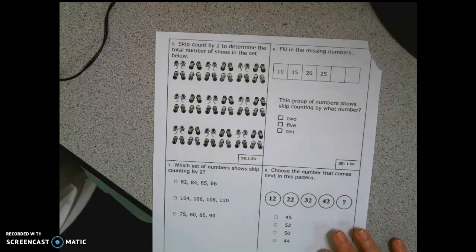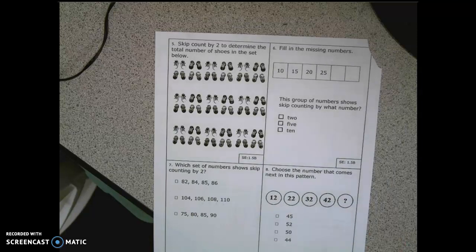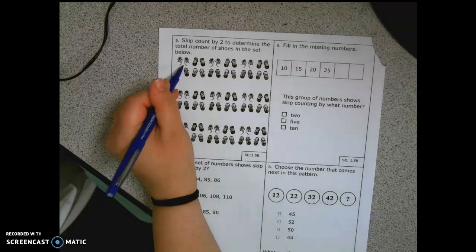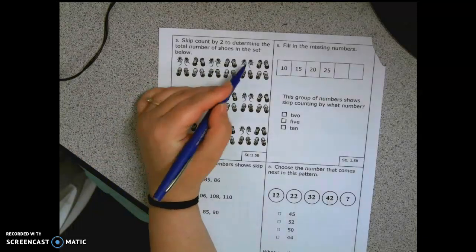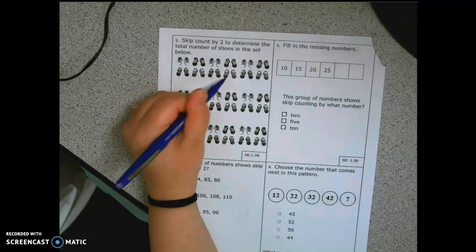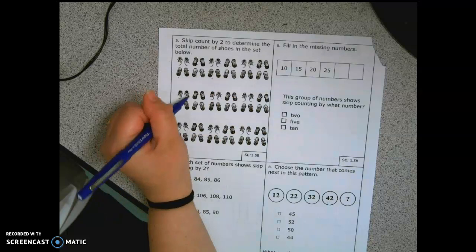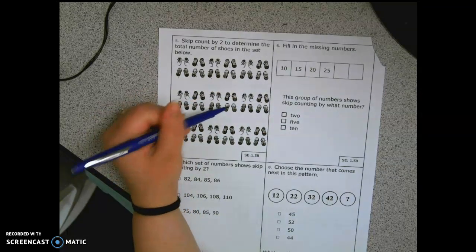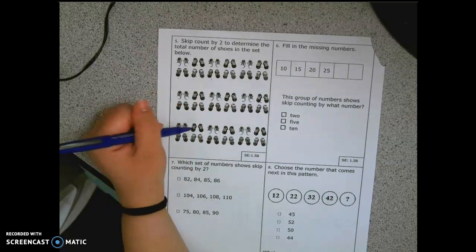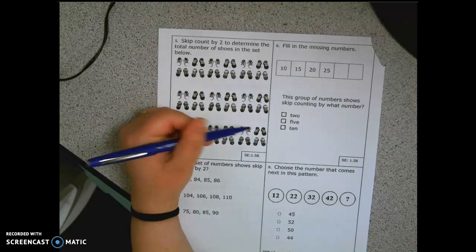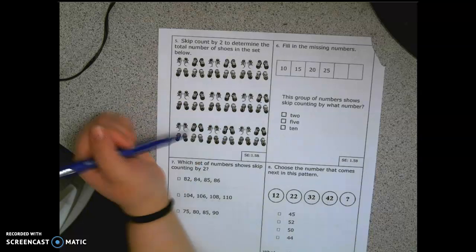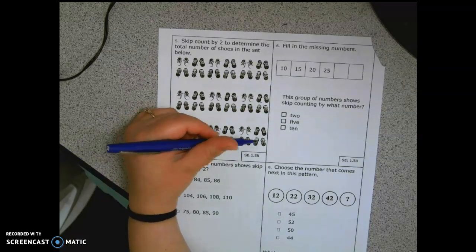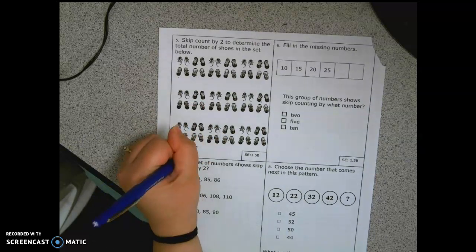We're going to be skip counting by 2s to determine the total number of shoes in the set below. So I'm going to go 2, 4, 6, 8, 10, 12, 14, 16, 18, 20, 22, 24, 26, 28, 30, 32, 34, 36, 38, 40, 42, 44, 46, 48, 50, 52, 54, 56, 58, 60, 62, 64, 66, 68, 70, 72. So there were 72 shoes.